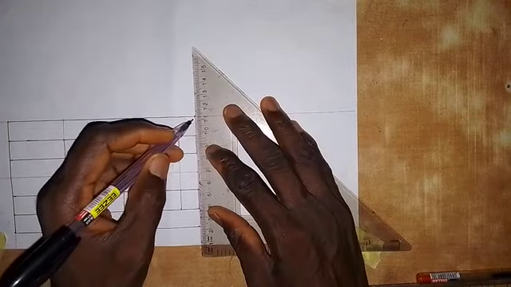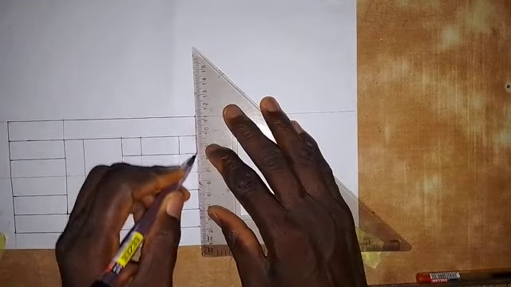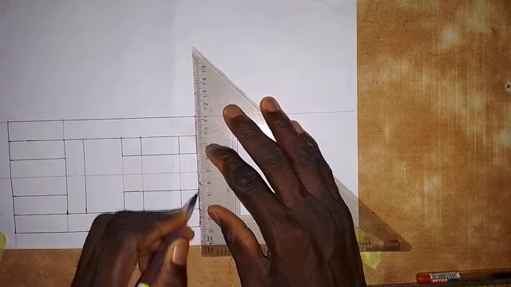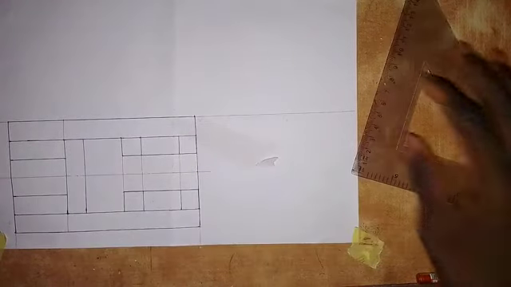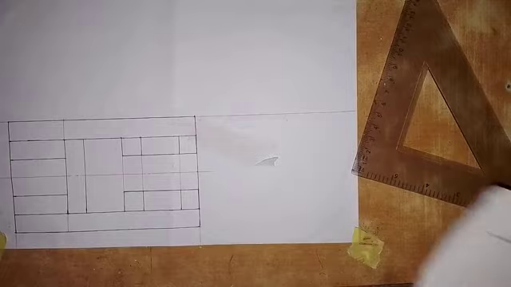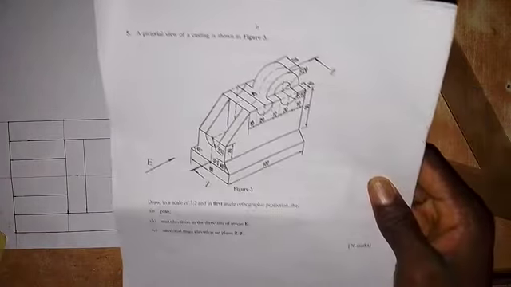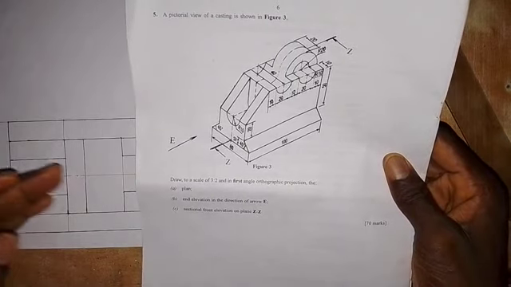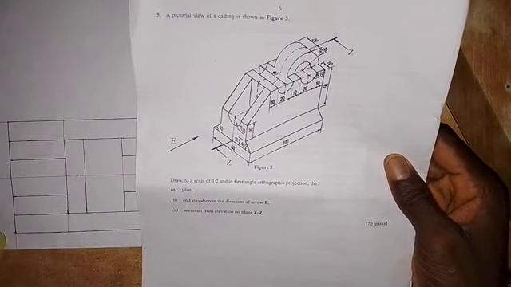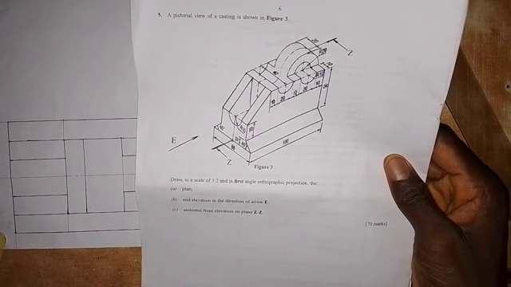So the whole of this will be a thick line. Okay, so what else do we have here that we have not put here? So looking at what we have here, everything is here. So nothing is left out.